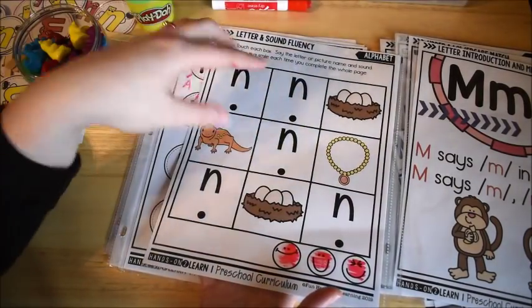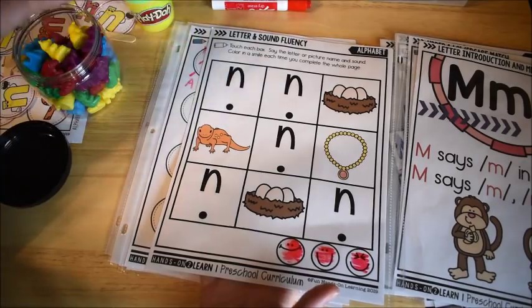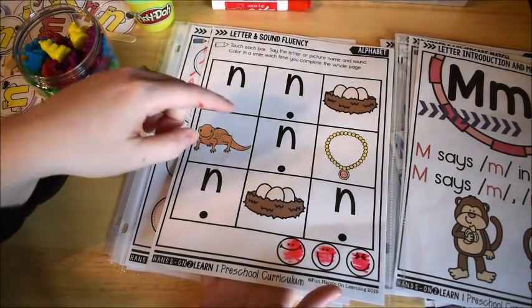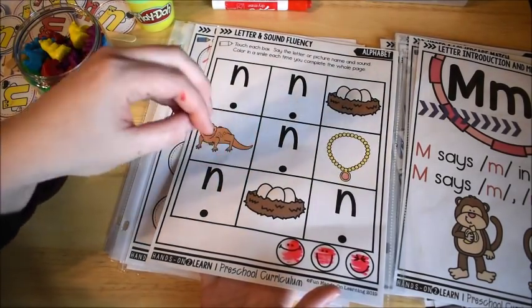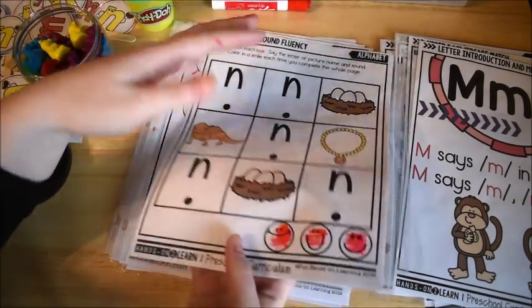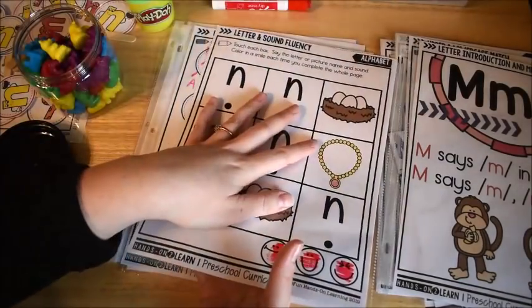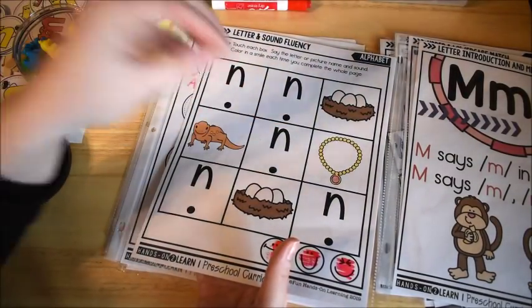So doing practice pages like this, even though it may be boring and it's not as hands-on as some of my other activities that I'm going to show you, these are where it's at. This is where that memory is going to kick in, and they're going to remember it all the time. Especially doing the poster with them and doing the letter and sound fluency with them, that's where it's going to kick in.